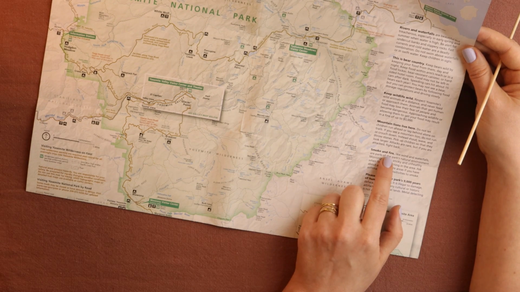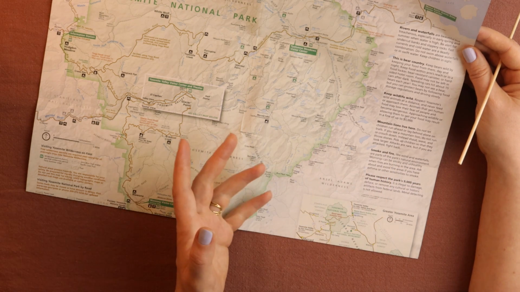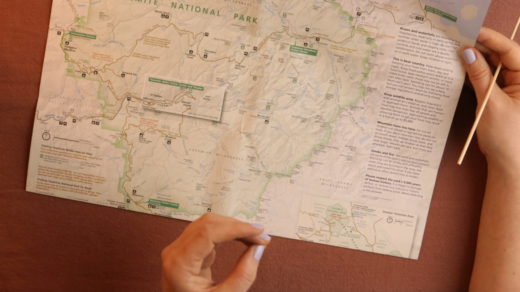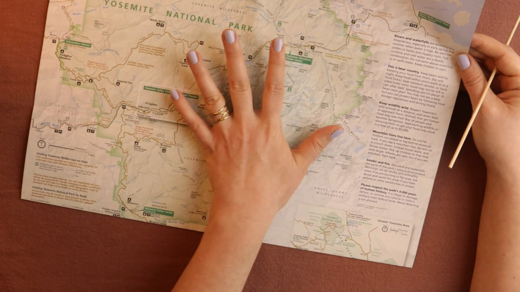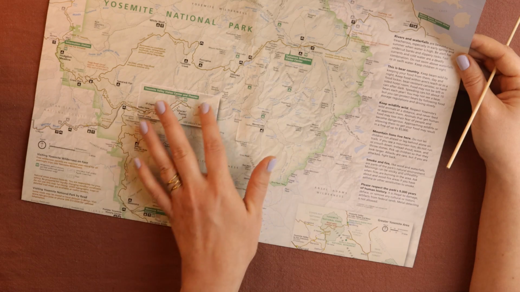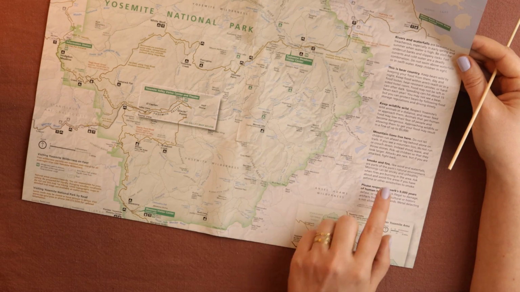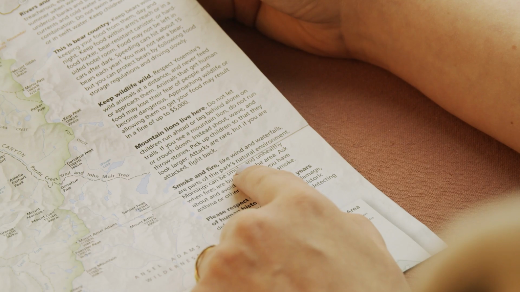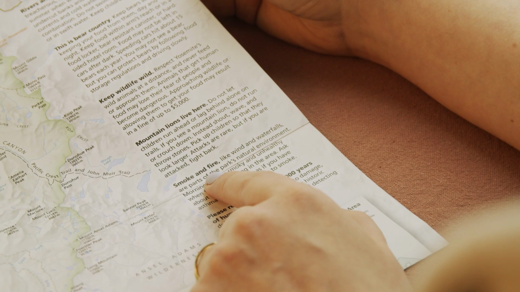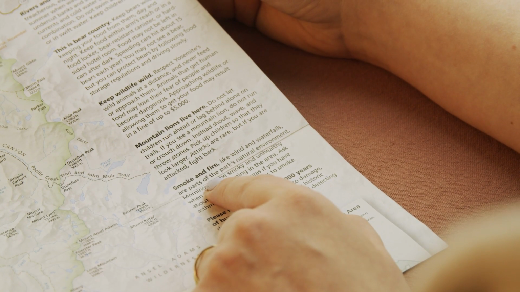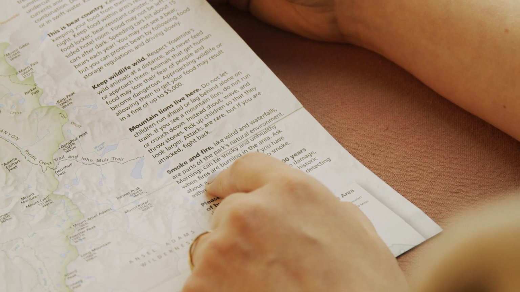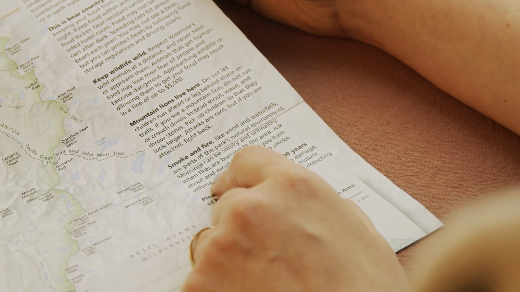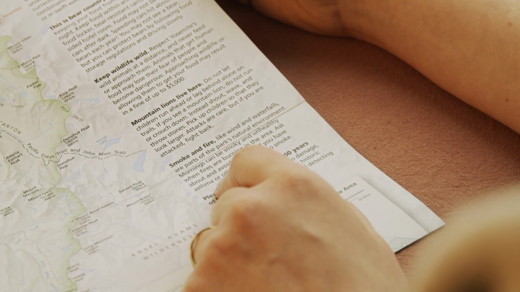There's also a part on smoke and fire. So for me, I would assume seeing fire in a park is a sign of danger, and it's best to alert the authorities so that it can be put out. But it says here, smoke and fire, like wind and waterfalls, are parts of the park's natural environment. Mornings can be smoky and unhealthy when fires are burning in the area.